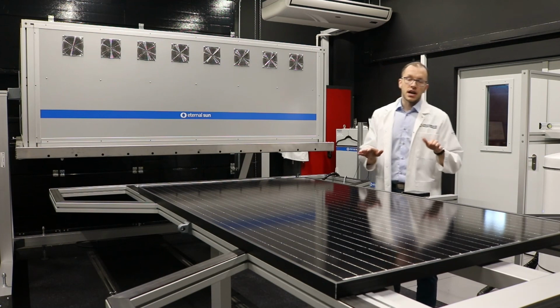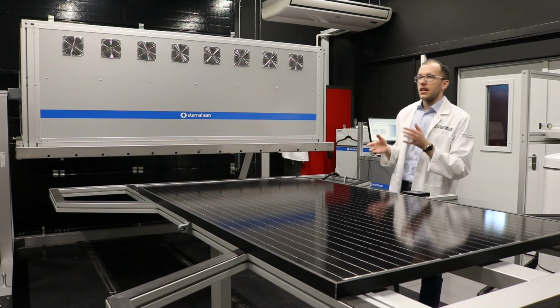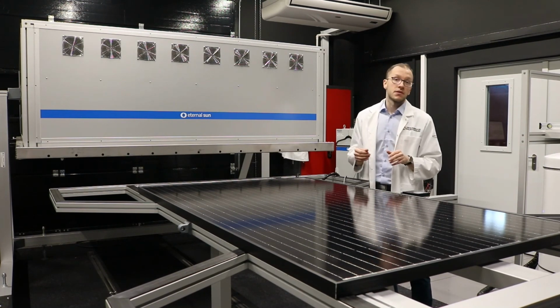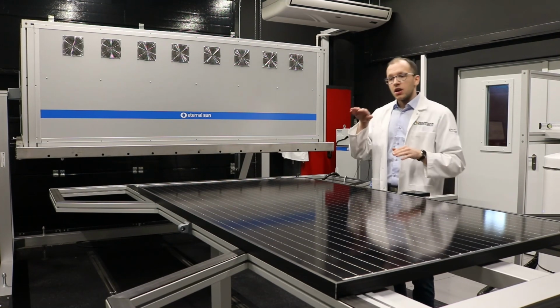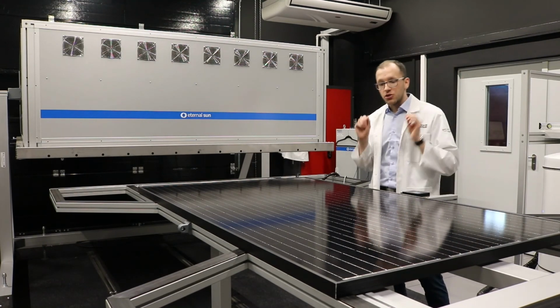So the temperature of the module before the measurement needs to be, for instance, 3, 4, maybe 5 degrees Celsius lower than 25 degrees.